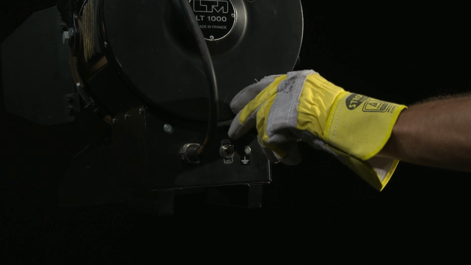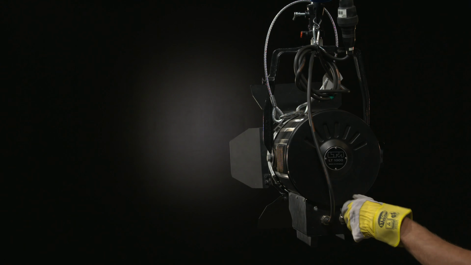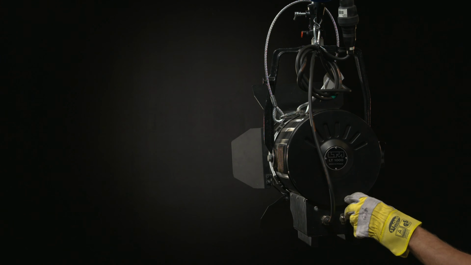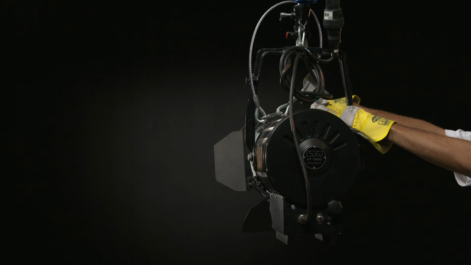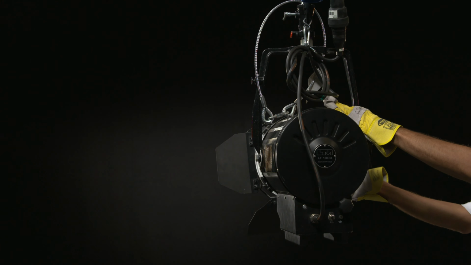The light beam angle can be changed using the focus on the back of the light. Counterclockwise for defocus, clockwise for focus. One-sided limits to the beam can be achieved with the so-called barn doors.